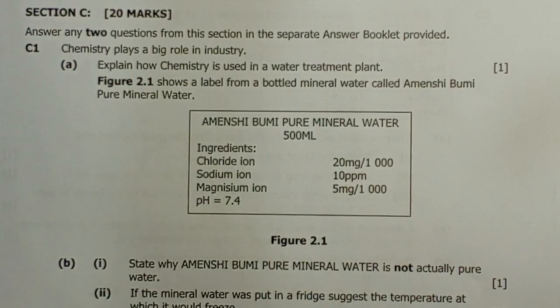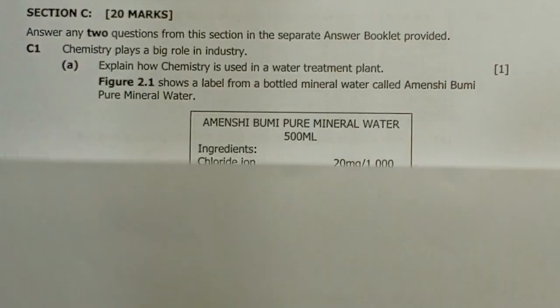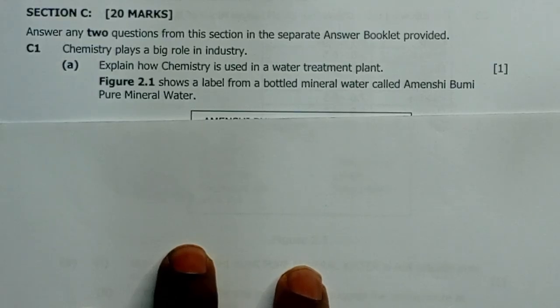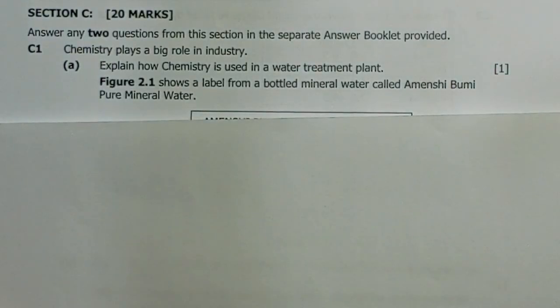So number one, chemistry is used in a water treatment plant to balance the pH scale of water. So remember that the pH scale of water should be 7, which is neutral. Water should not be acidic, water should not be basic, but it should be neutral.